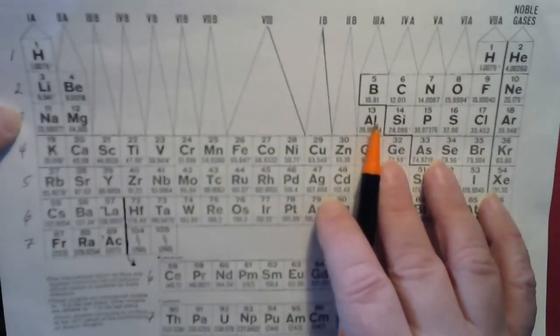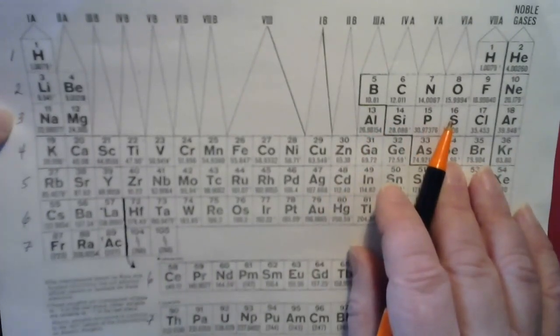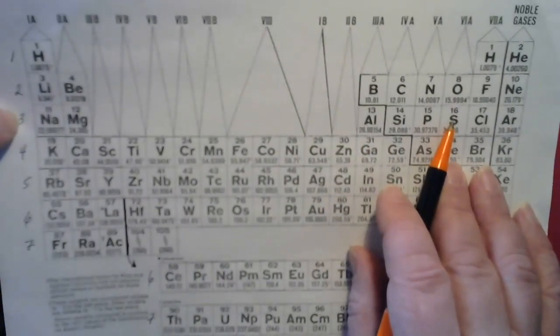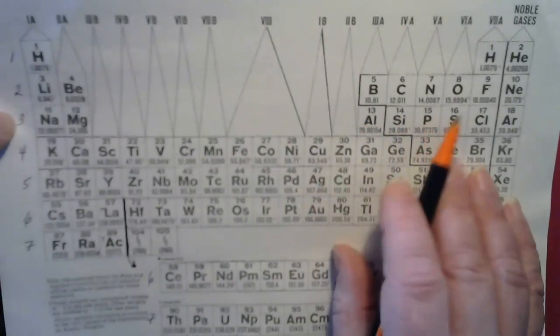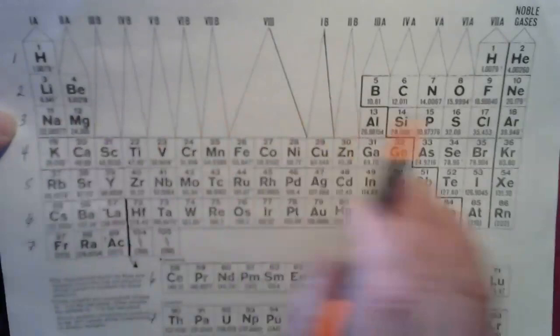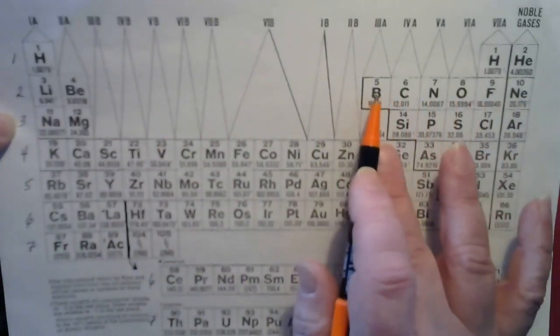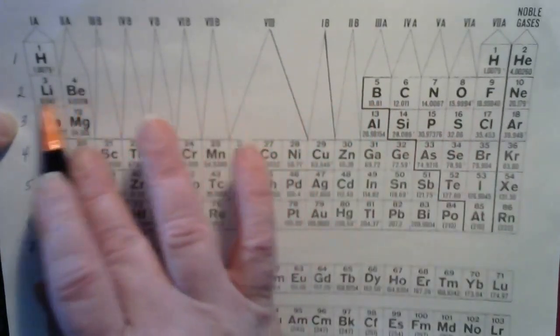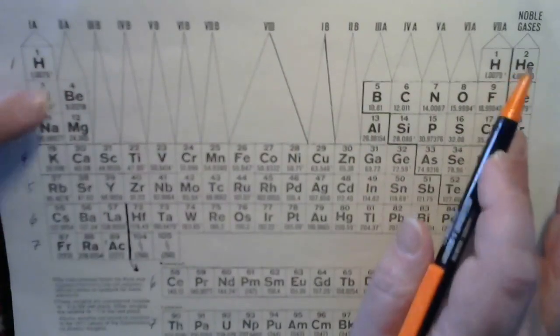It's also the 4th element in the p block. So we know that the electron configuration should end in 3p4, because it would be 3p1, 2, 3, 4, 3p4. And before that would be 3s2, and before that would be 2p6 for these 6 electrons here, 2s2 for these, and then 1s2 for helium and hydrogen.